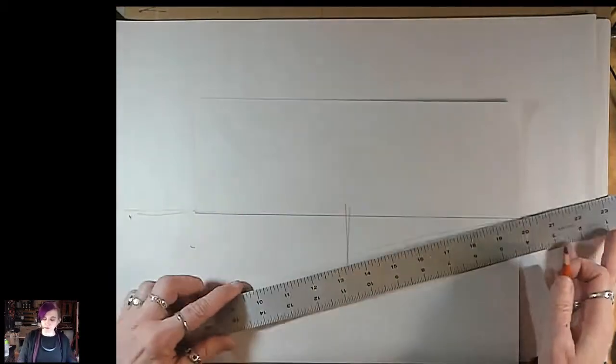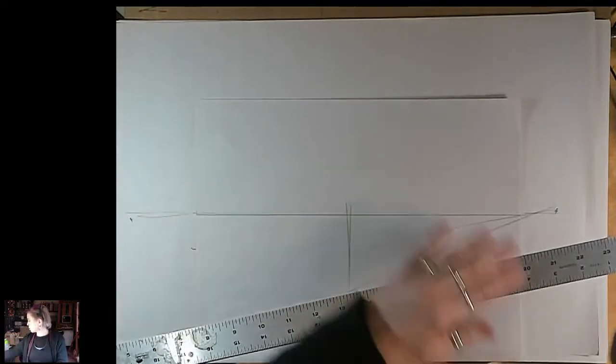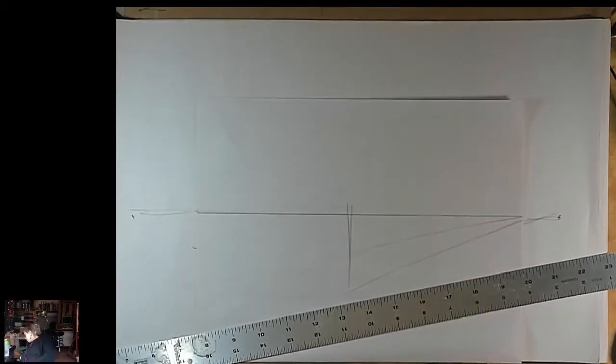Okay, I'll use my ruler. I will use my tape. I will be a good girl, I promise. Do what you should. Clips. Everybody should get clips anyway.